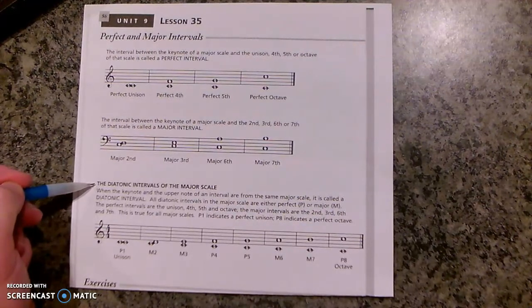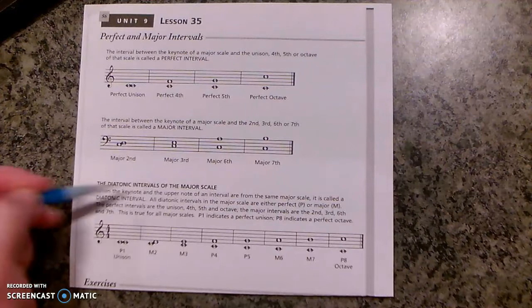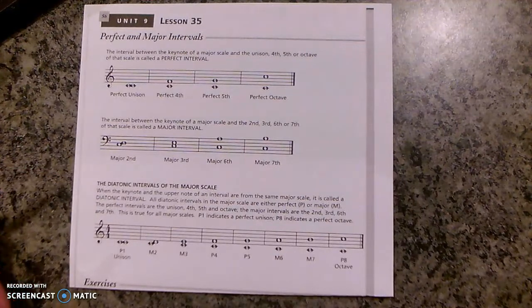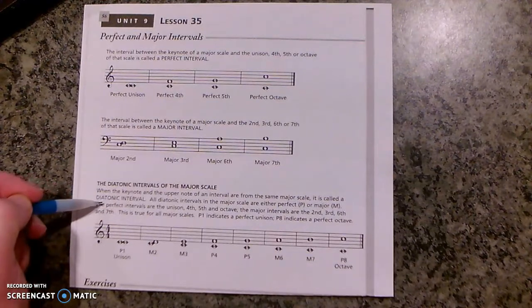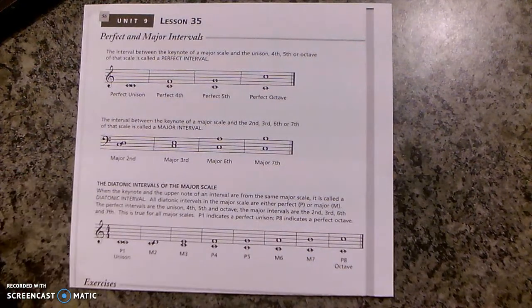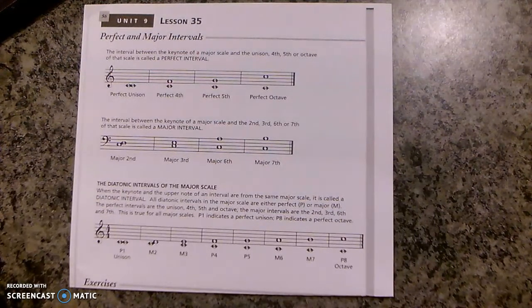The diatonic intervals of the major scale. When the keynote, or do, and the upper note of an interval are from the same major scale, it is called a diatonic interval. Diatonic. All diatonic intervals in the major scale are either perfect or major. The perfect intervals are the unison, fourth, fifth, and octave. The major intervals are the second, third, sixth, and seventh. This is true for all major scales.